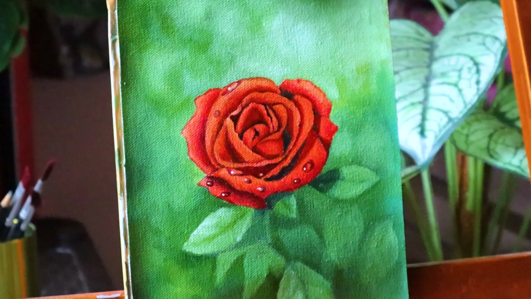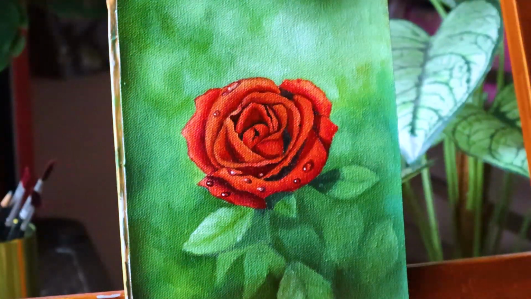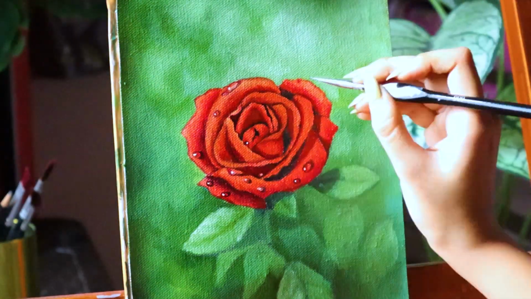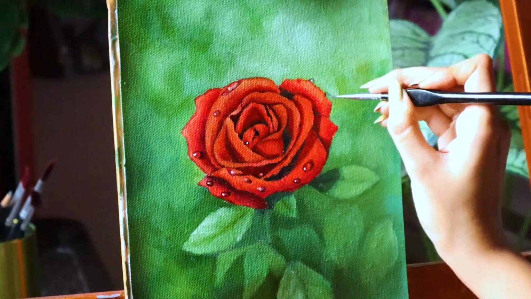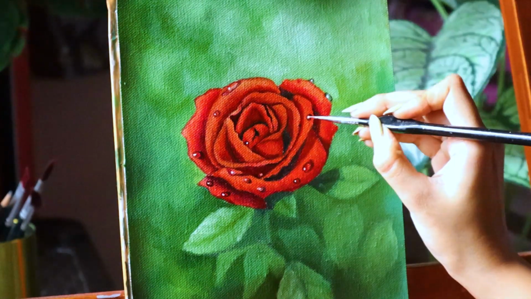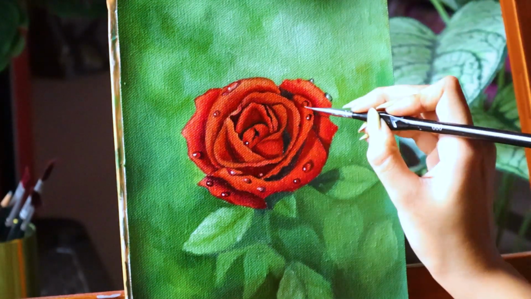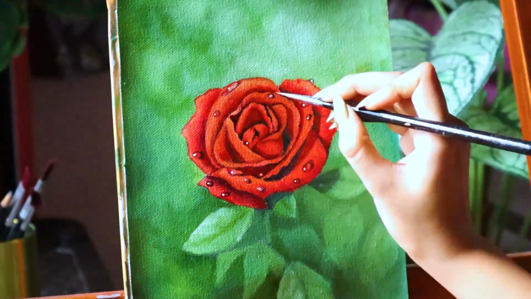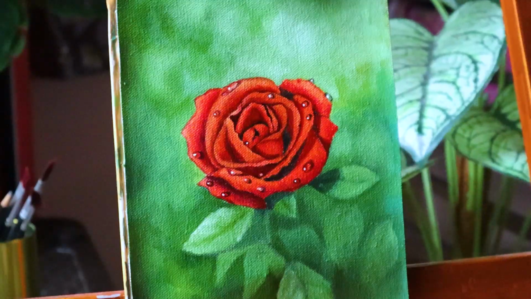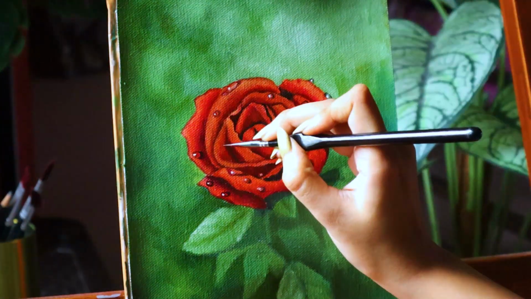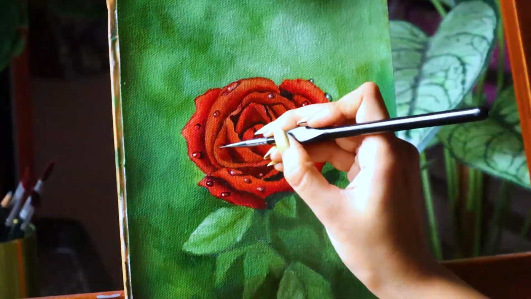So coming to the water droplet part, you basically need to understand the light source, and you need to put the highlight towards the light source and the shadow of the water droplets at the opposite of the light source part. So I would link another water droplet painting time lapse. You can see that video and you would understand how I'm creating water droplets.